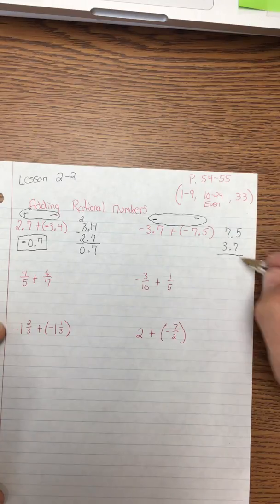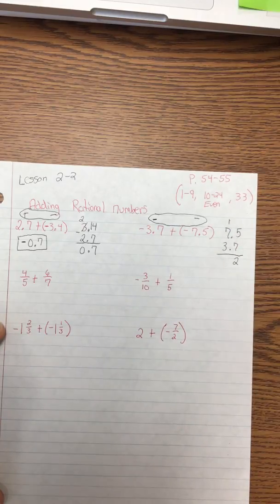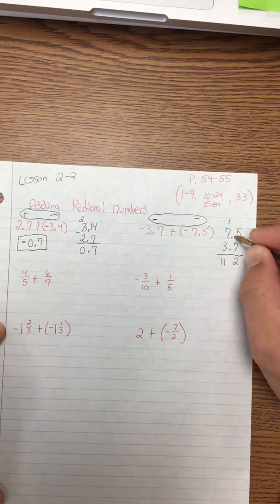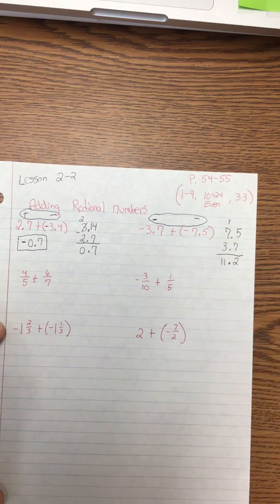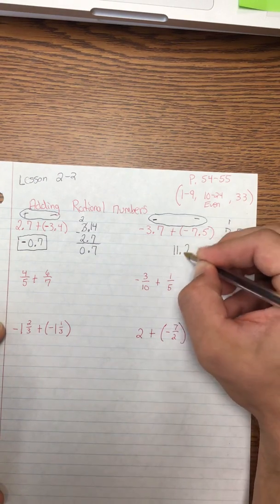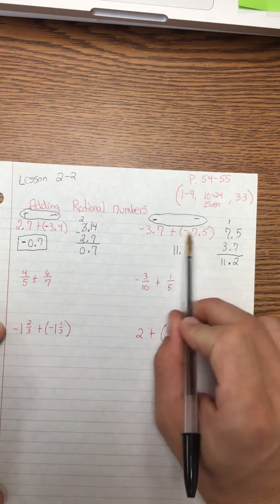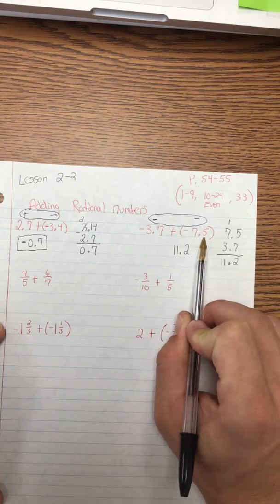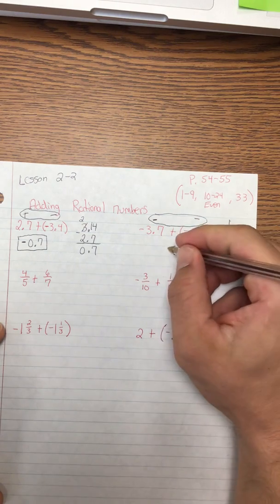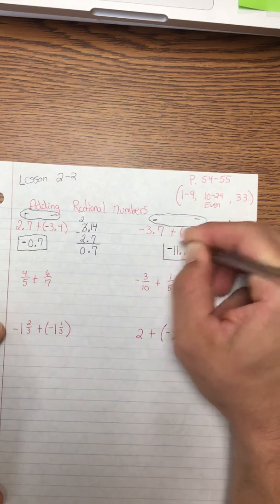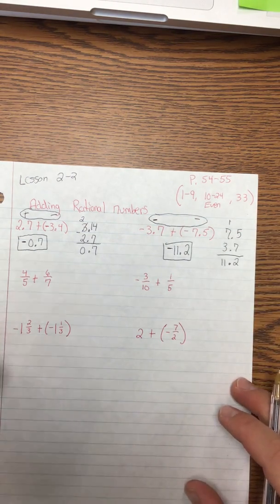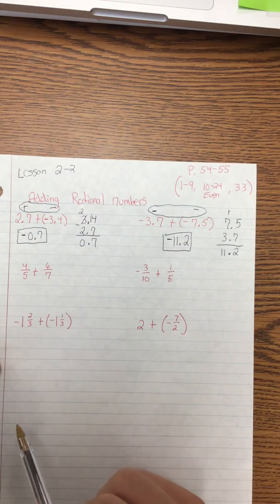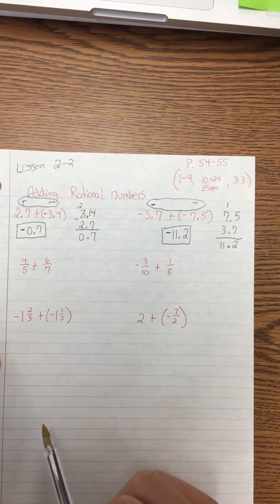5 plus 7 is 12. Carry my 1. 7 and 1 is 8. 9, 10, 11. And we bring our decimal straight down. 11 and 2/10. What number was farther from 0? We have to remember to ask ourselves that when I add or subtract, right? 7.5 was farther from 0. It has a minus or a negative, so our answer is negative 11.2.